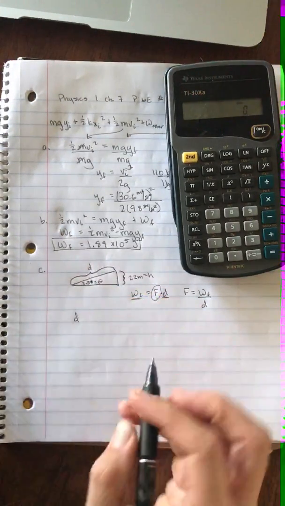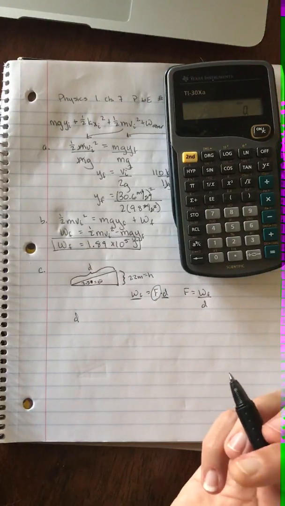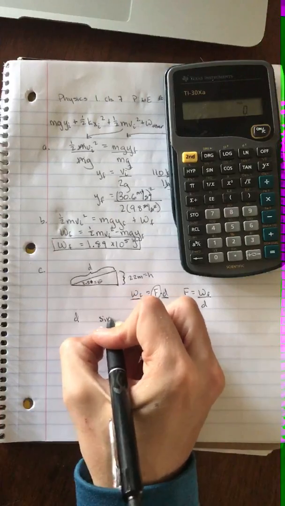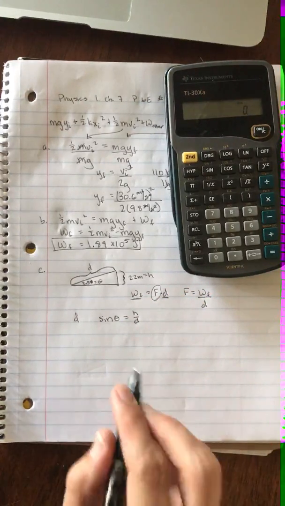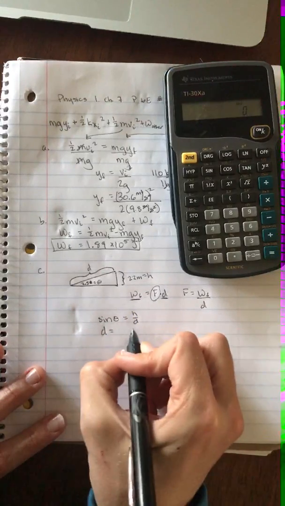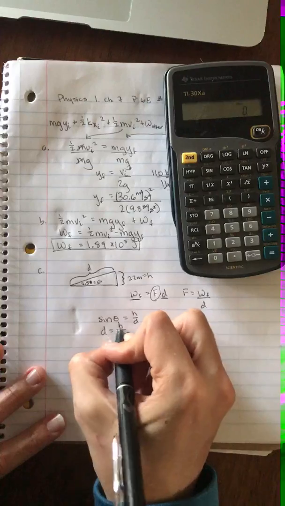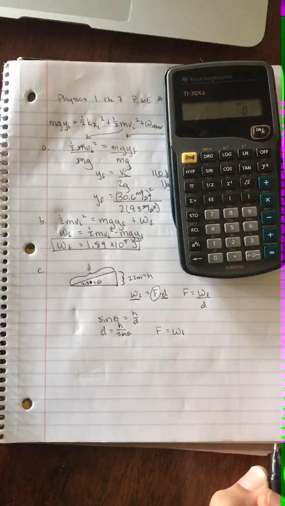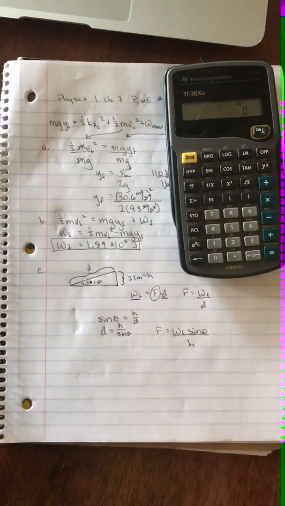So D, our friend D here, we can find using our trig functions, right? We've got opposite over hypotenuse. So sine theta is going to equal our opposite, H, divided by our hypotenuse, D. If we want to find D, we get that D is equal to H divided by sine theta. So now we can plug that in over here. F is going to be equal to the work done by friction, and then we have to flip this upside down because it's underneath, so times sine theta divided by H.